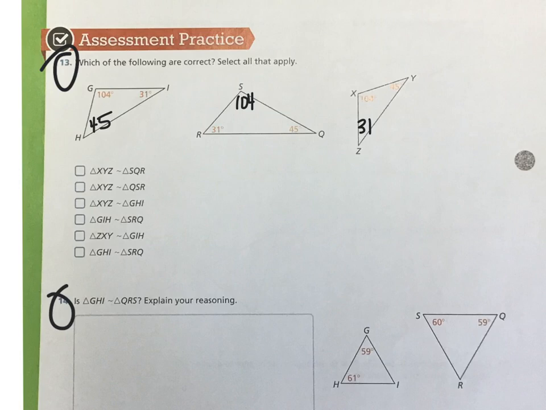But not all of these options are correct. What we need to do is when we compare those triangles, we need to match up the angles that are the same. So in other words, when I talk about a triangle GHI, the G is the 104-degree angle, which means that must match up with the match on the other two triangles, which would be angle S or angle X. So in looking at how the triangles are labeled, triangle GHI must be similar to triangle SQR.